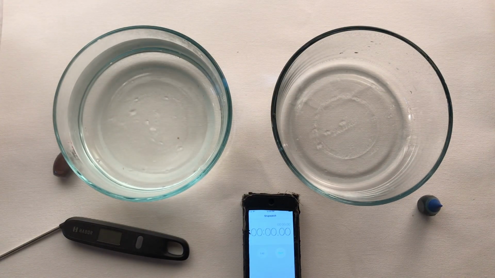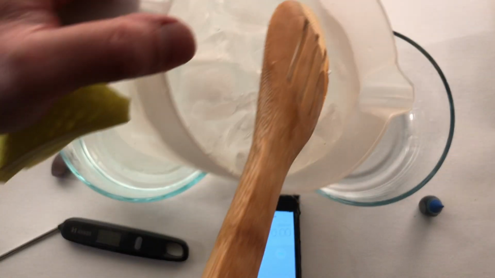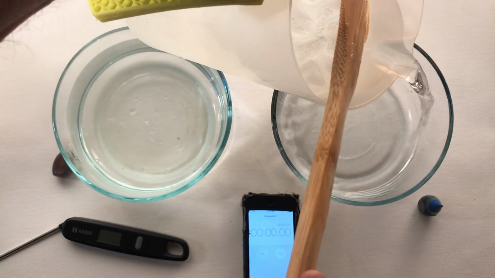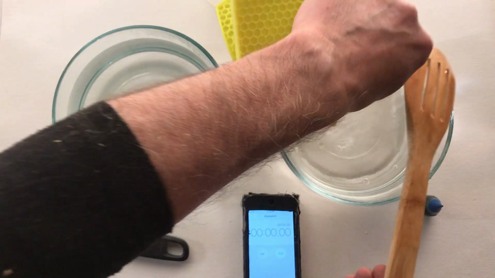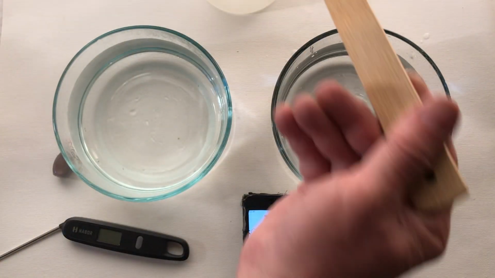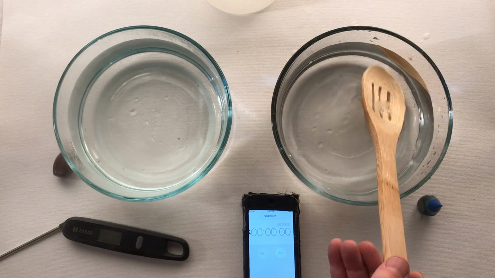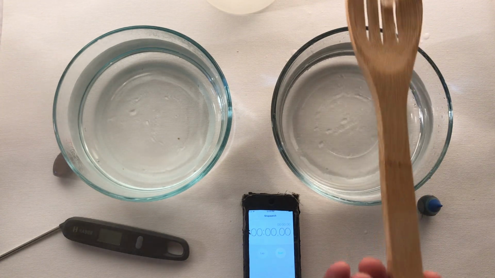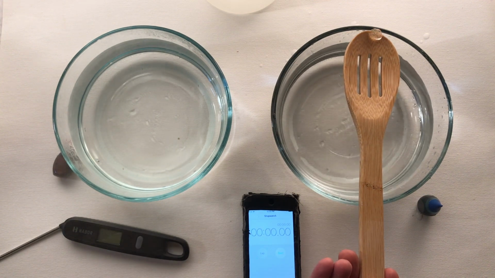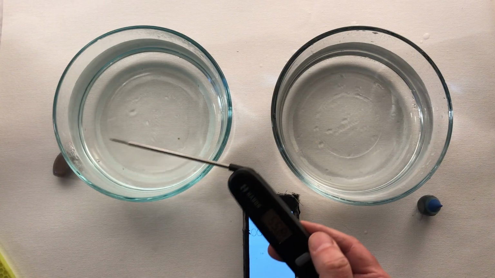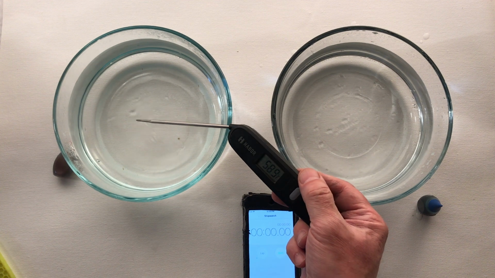And with cold water. And what I want us to think about is that this happens even if we don't stir the pots. So I'm going to let the pots sit for a little while. We can check the temperatures while we're waiting for that to settle down.